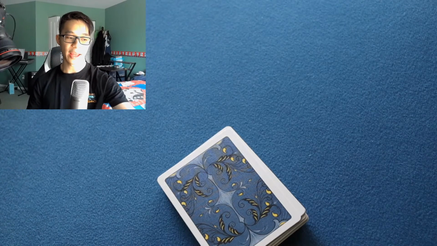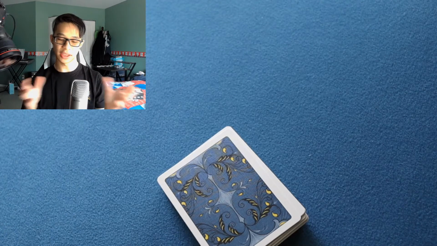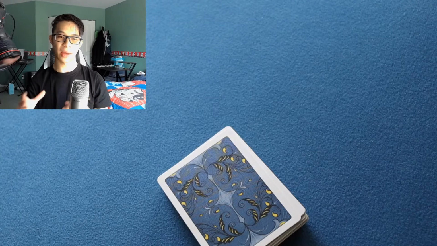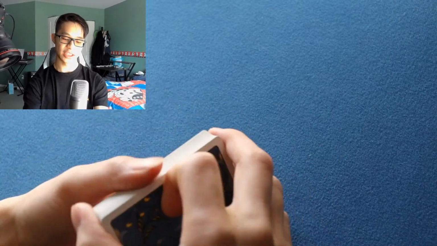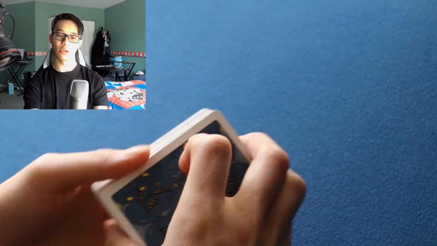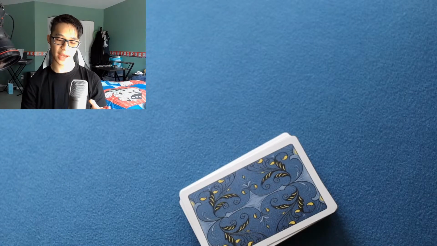So before the digital era, according to David Malik, the Classic Pass was used as a sort of rite of passage. By rite of passage, I mean you weren't considered a fully fledged magician until you mastered the Classic Pass.